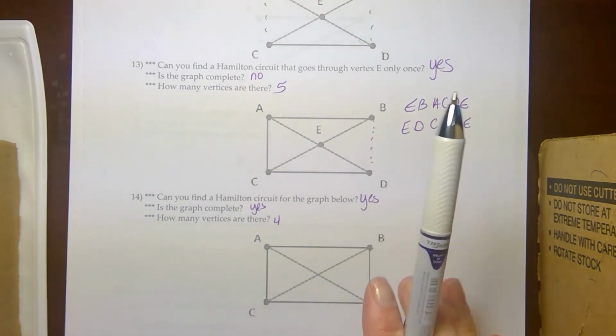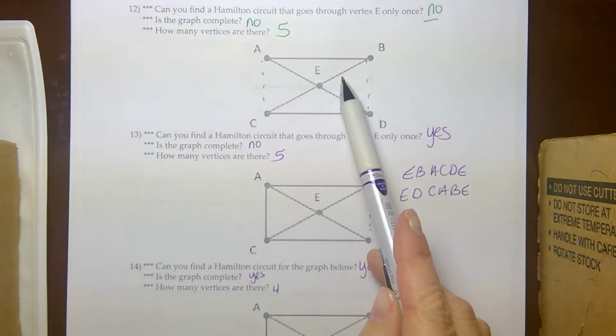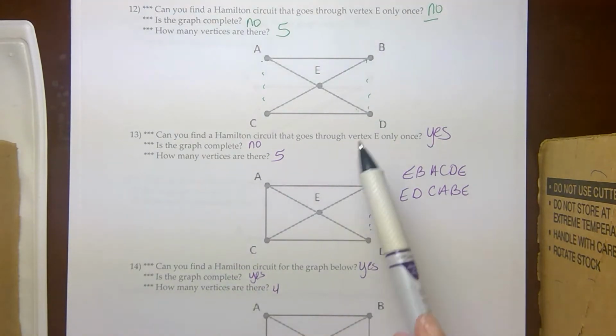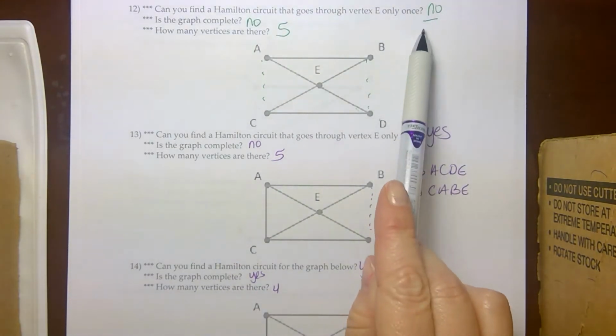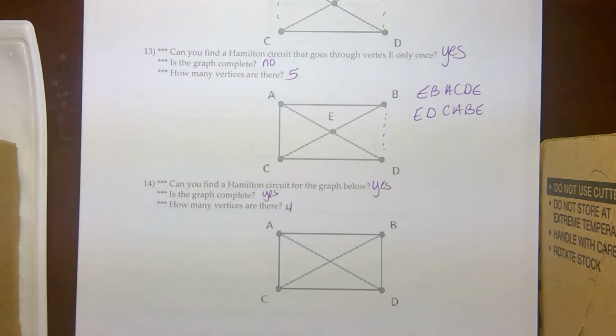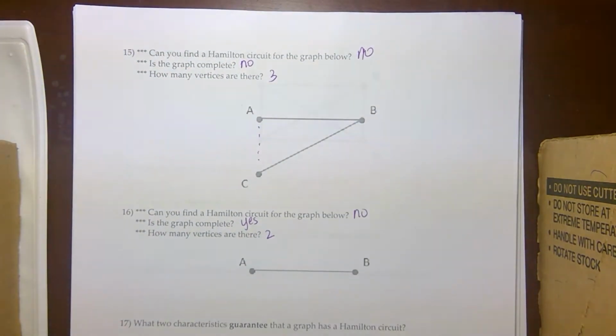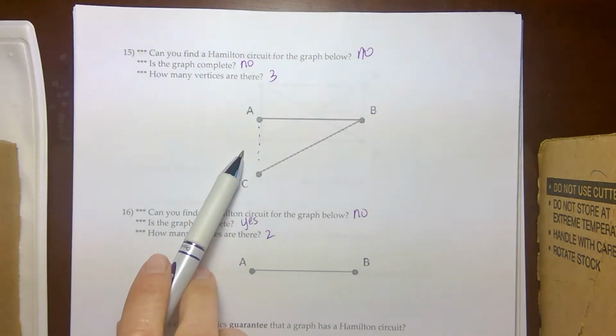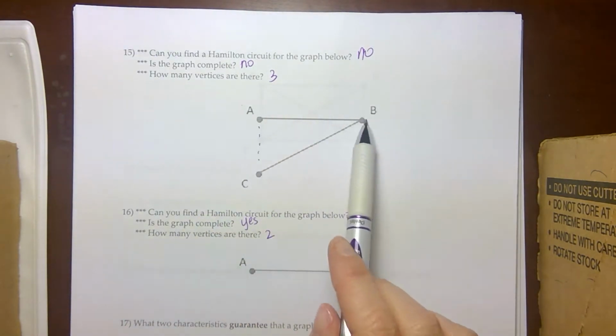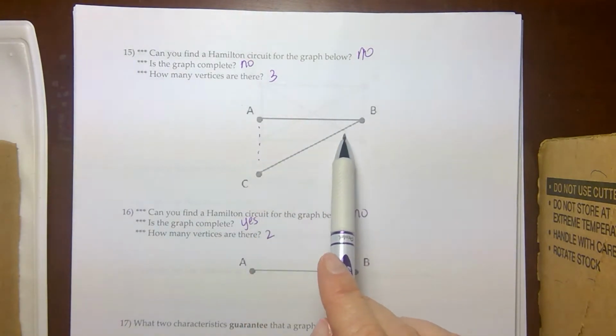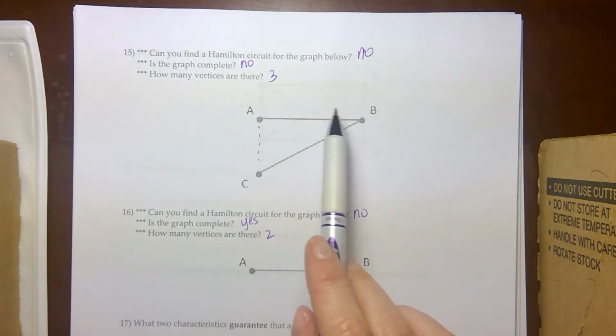So both of these first two graphs have 5 vertices. Neither one is complete. One of them I can find the Hamilton circuit, one of them I can't. Number 14 has 4 vertices. It's a complete graph, and yes, I have Hamilton circuits. I can start at any of the 4 vertices, travel around the outside, and make my way back. On the next page, number 15, it's not complete again. I'm missing this edge, and I can't do a circuit because I can't get back to A without retracing and going back through. There are only 3 vertices.